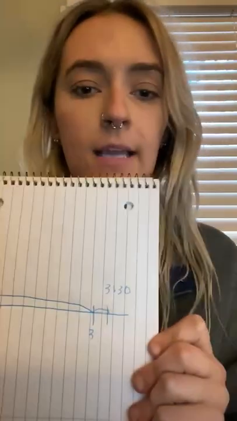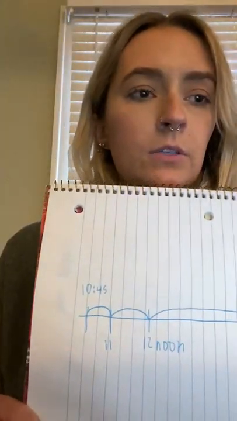Or another student might choose to count on 15 minutes to 11, then count by full hours to 3, and then add on the 30 minutes. So this timeline is an example of how students could do it.